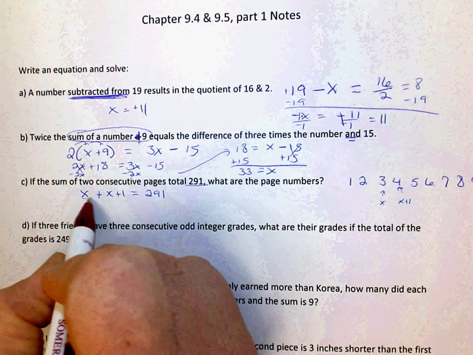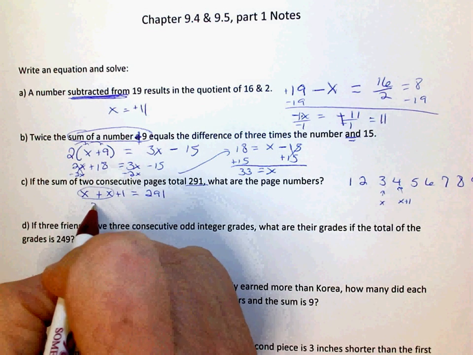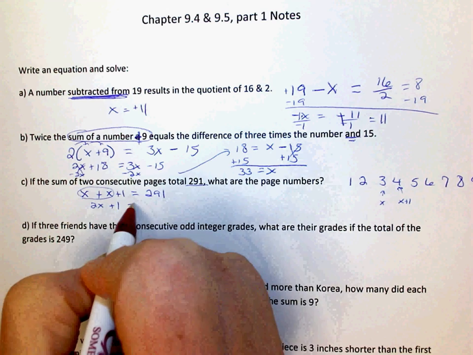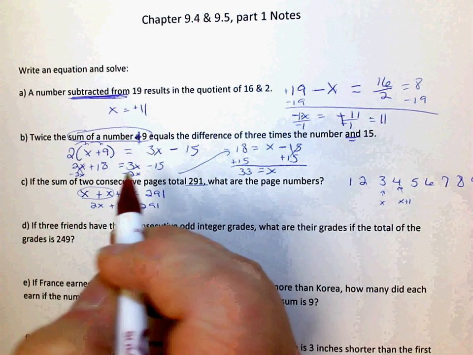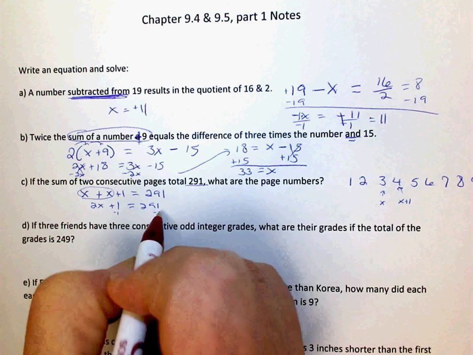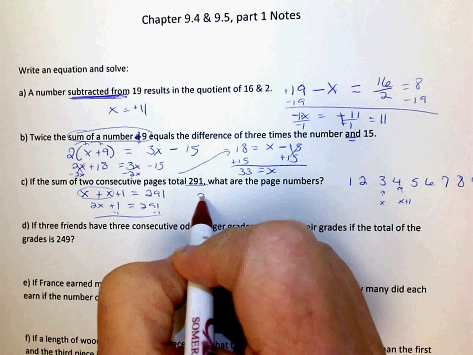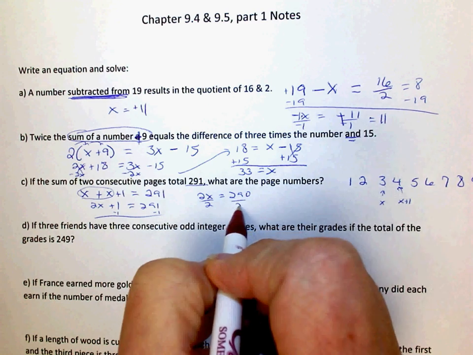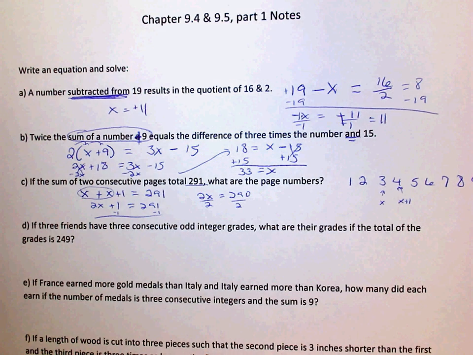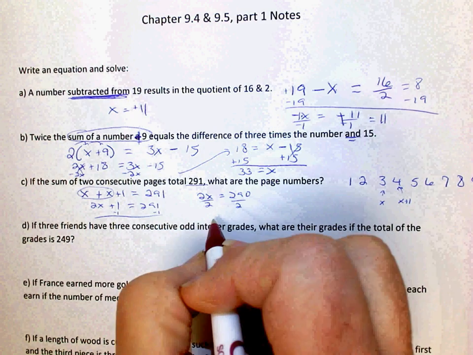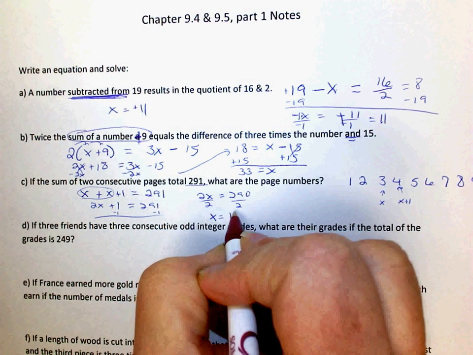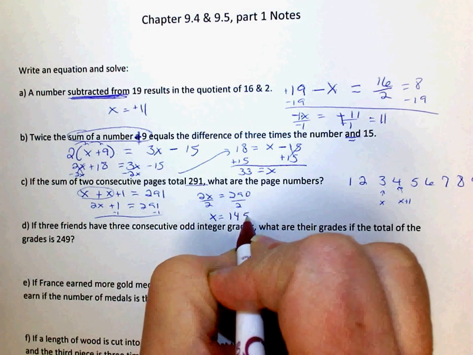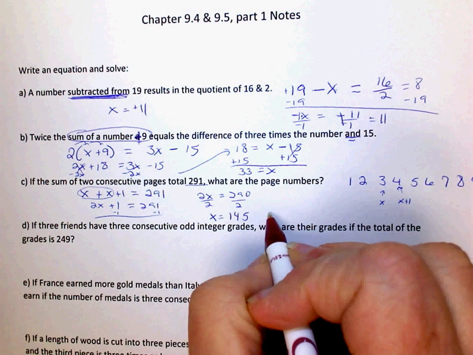So x plus x plus 1, so 2x plus 1 equals 291. Subtract 1 from both sides, and we get 2x equals 290. And then we have to divide by 2. So we take 290 in our good buddy calculator and divide it by 2, and we get that x is 145. But the problem is we got to have another answer.